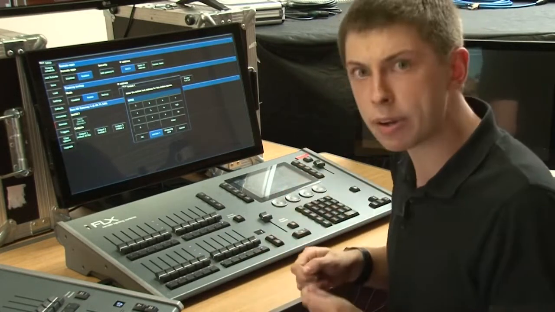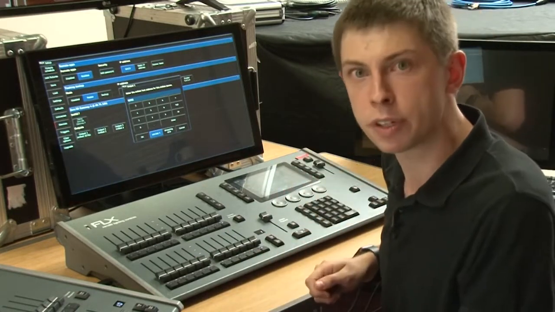And that allows me to use Artnet for my configuration, but then actually streaming ACN for my DMX data if I wish to. We're now going to head back over to John, who's going to talk a little bit further about Gateway 4.